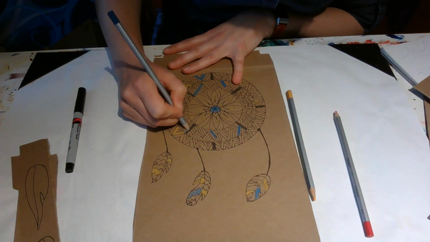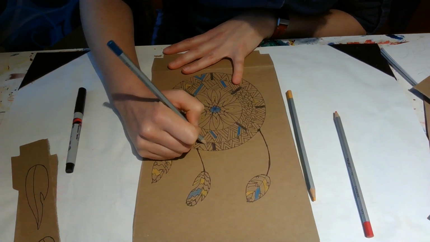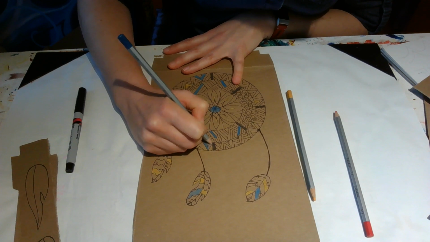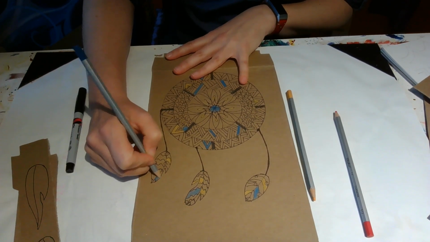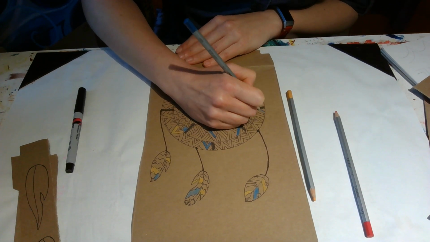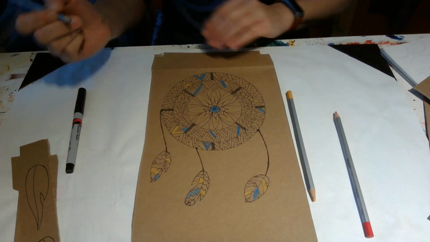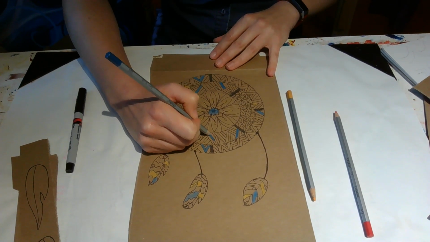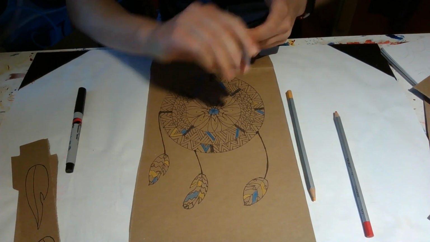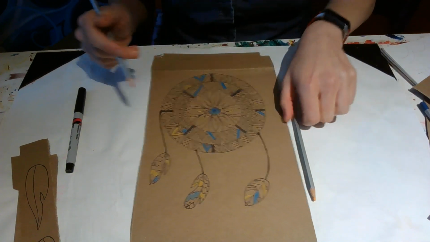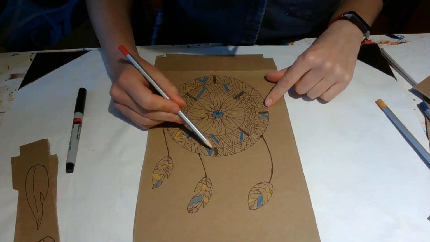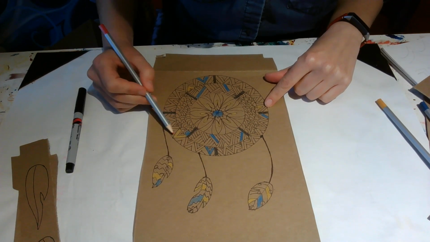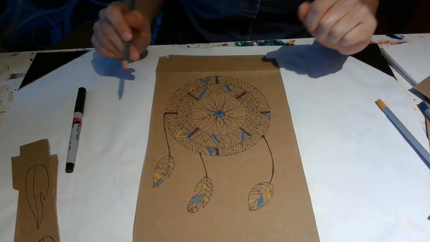Let's see. I think we need a little love right there. How about that right there? And how about that? Now, if I was really wanting to take more time with this, I could even push that idea of the Zentangle pattern and have each one of these create a pattern using color as well.